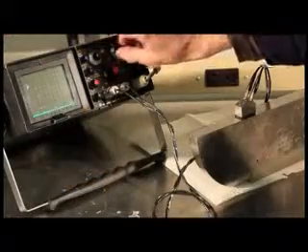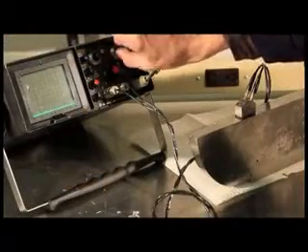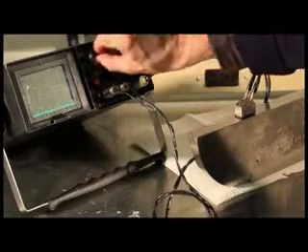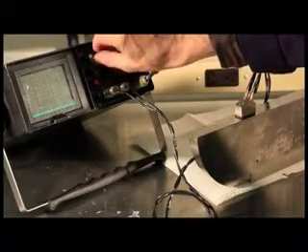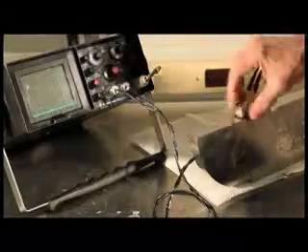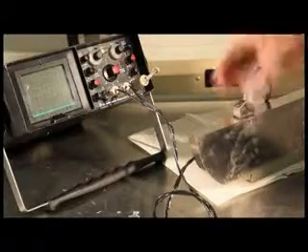When a change occurs in a material, such as a void caused by a flaw, an acoustic mismatch occurs, and some of the sound energy is reflected back to the ultrasonic probe, converted into an electrical signal, and this is then electronically displayed on the CRT screen.